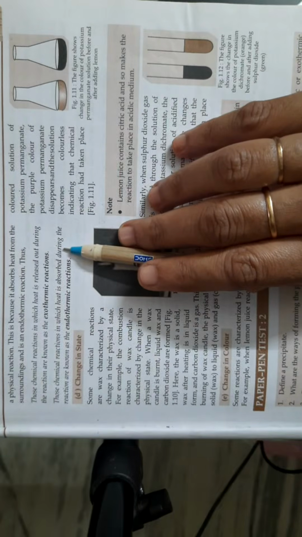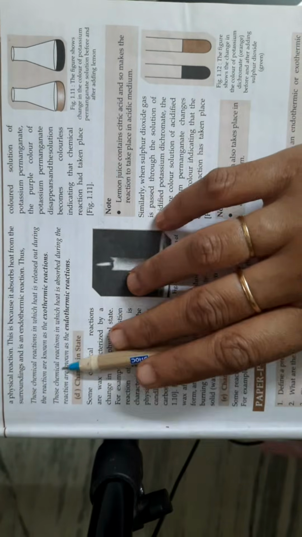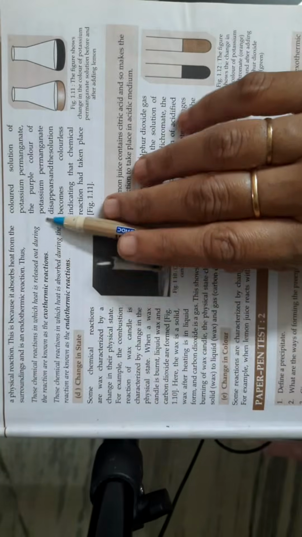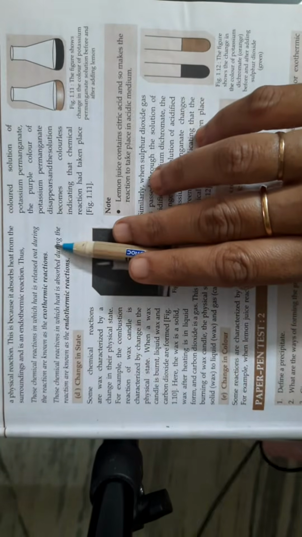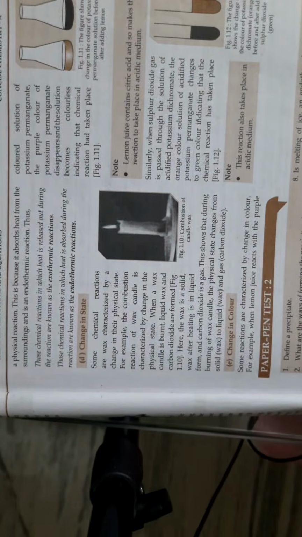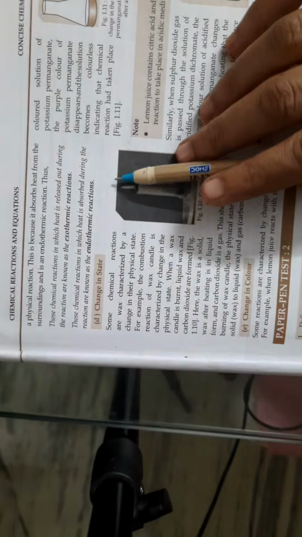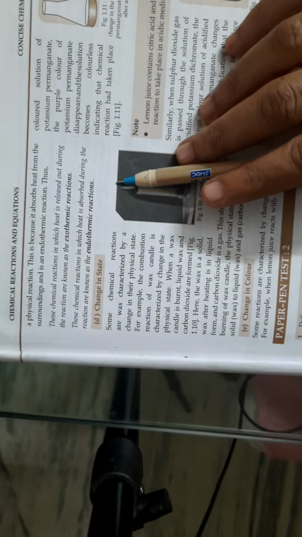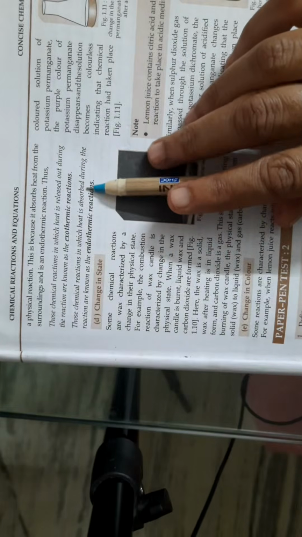So I'll be happy if you see the complete detailed chapter. Here we covered two kinds of reactions: one is endothermic and the other is exothermic. What is an exothermic reaction? Those chemical reactions in which heat is released during the reaction are known as exothermic reactions. Then you can give a few examples like burning of paper and burning of magnesium ribbon. All those are examples of exothermic reactions.